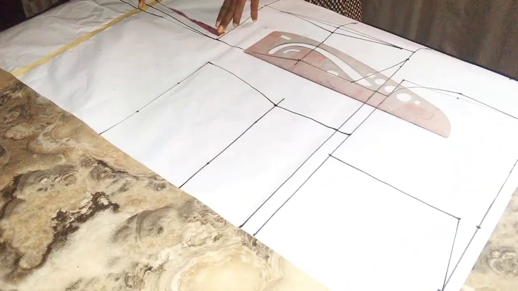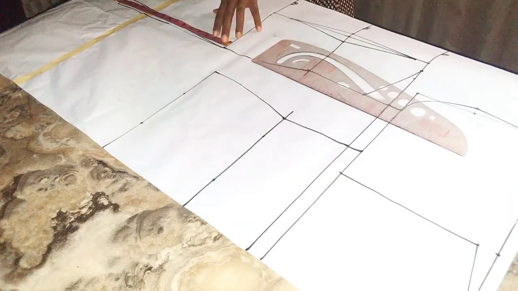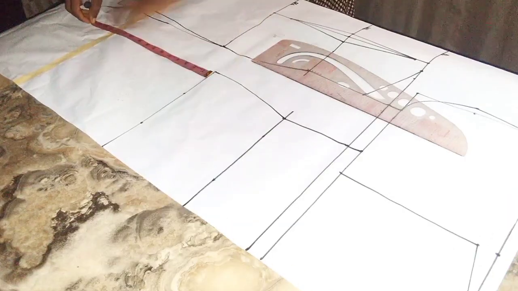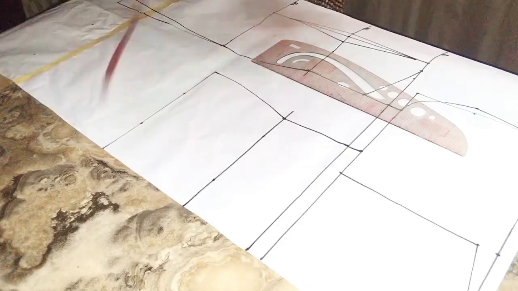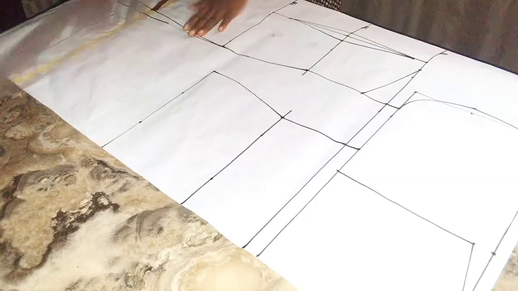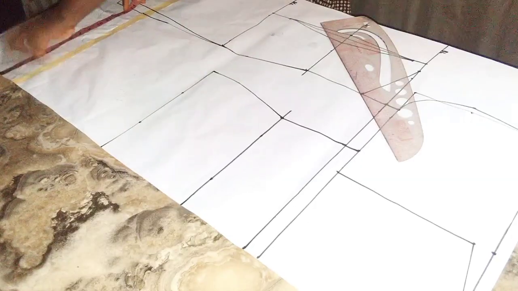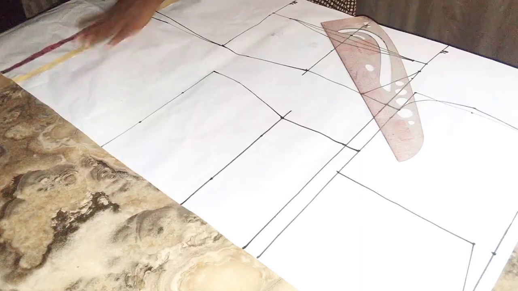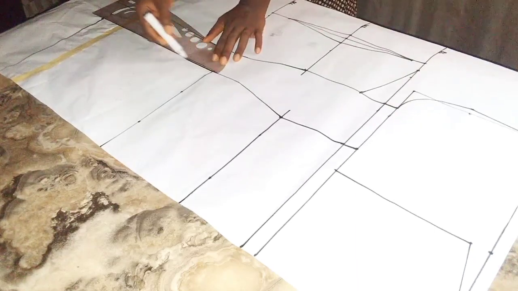So also measure what we have from the hip to the knee line in order to input the same value at the back, like so. You will connect the lines together. Whatever you have at that hip, we also mark it at the knee line. You connect it straight down.